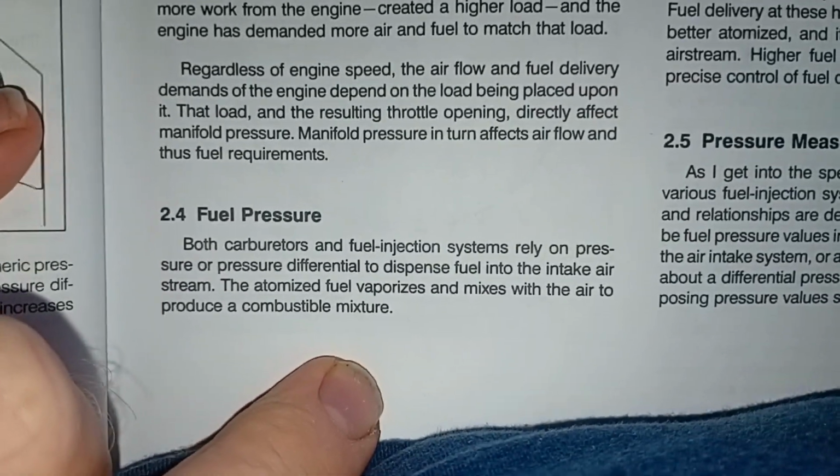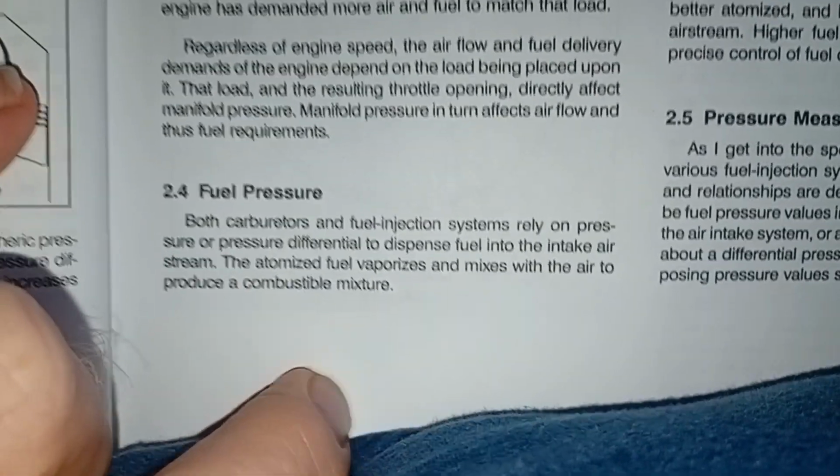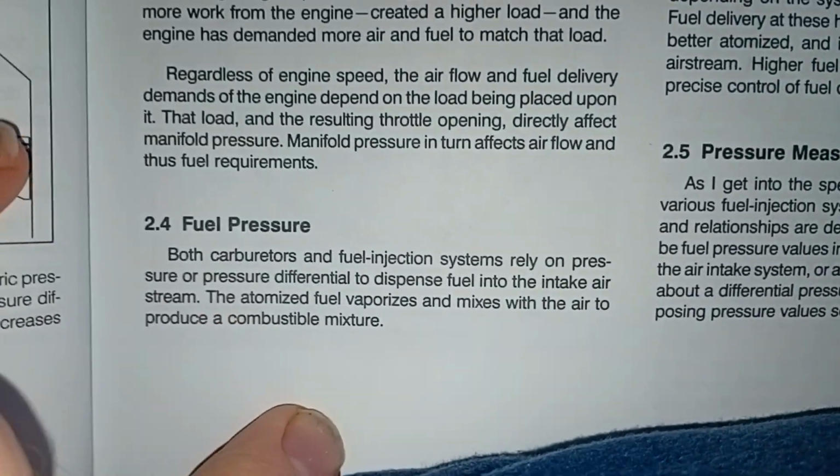Hey guys, this is a video on Bosch fuel injection. So we're on to section 2.4, fuel pressure.